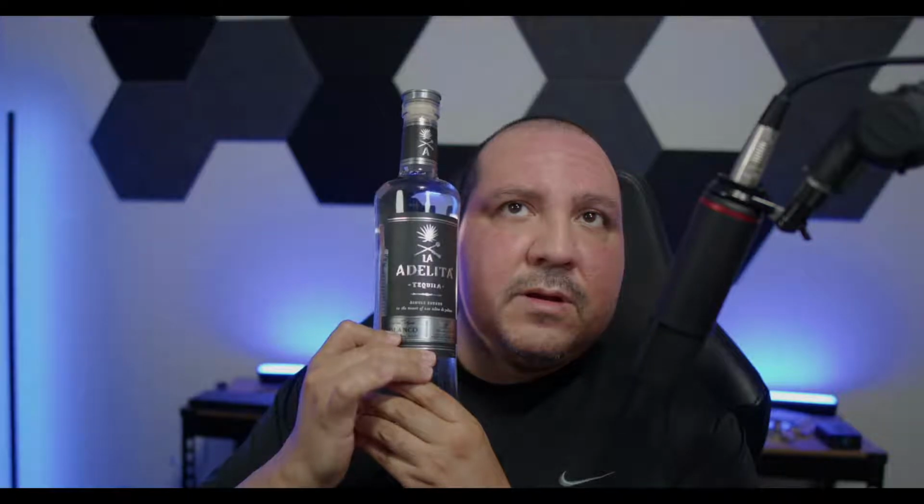It looks blurry. There we go. It looks more focused in here. Okay, so we'll be tasting that in a few. I heard some good things about this tequila, but we'll see, man. It's always kind of hard to tell sometimes how good it is or not.